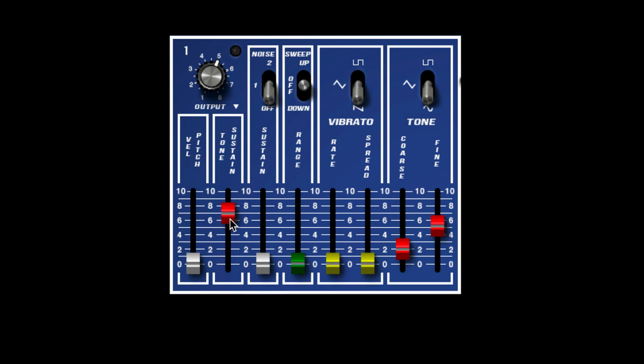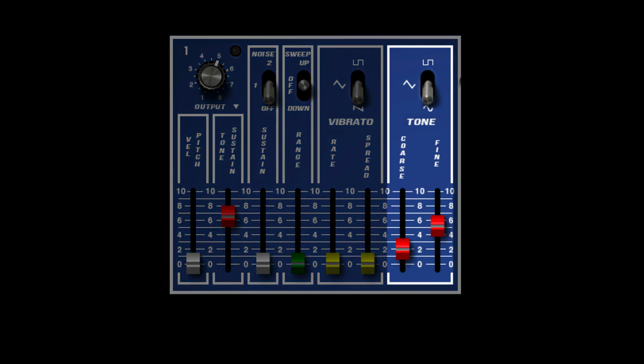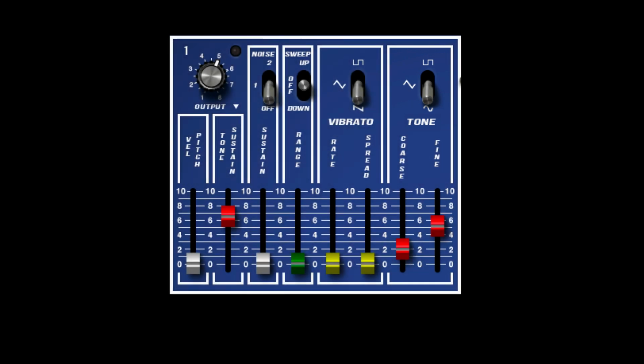On the right side of the channel section is where you can select the waveform and pitch. This three-way toggle sets whether you are triggering a sine wave, which has less overtones and a more round tone, a triangle wave, which has more overtone emphasis and a brighter tone, or a square wave, which has the greatest overtone emphasis and the brightest timbre.